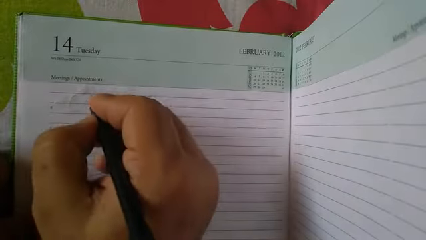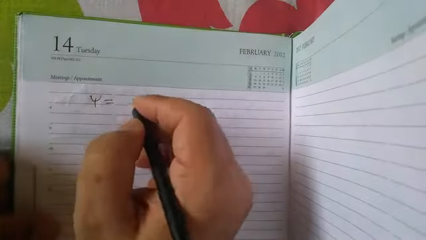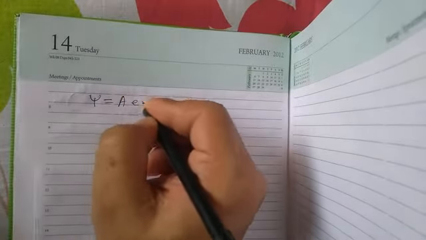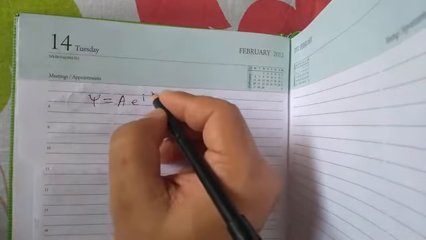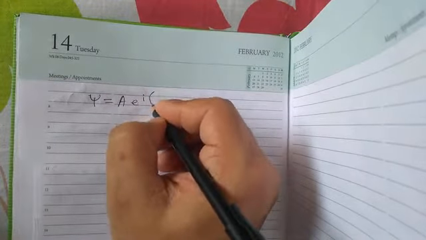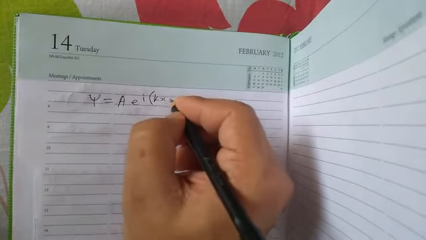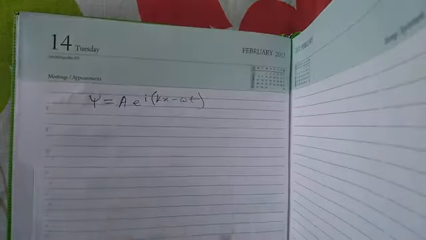For a free particle, what is the wave function? As I wrote there, psi is equal to A e to the power i(kx minus omega t).